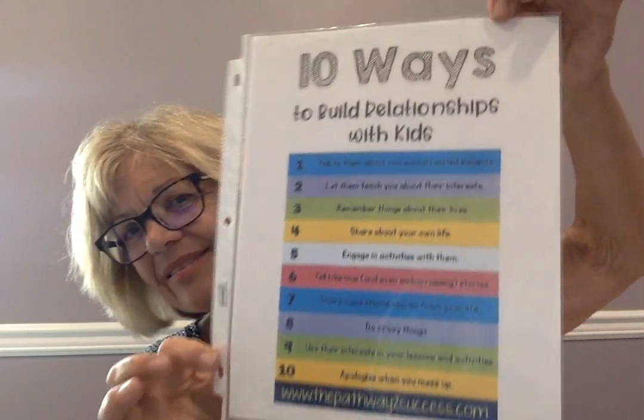Section 2, infographics that you can post and reference for social and emotional learning. I have a really favorite one that I'd like to share with you as an example. Let me go into my binder. Give me a moment. I've had this for a while, it's titled 10 Ways to Build Relationships with Kids. It is from www.thepathwaytosuccess.com. I thought this was fabulous. And here they are.